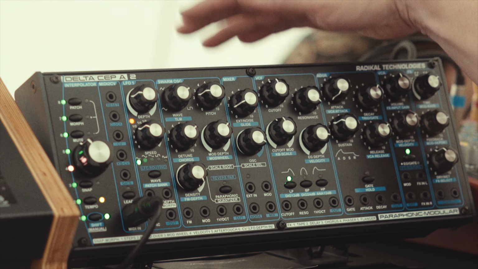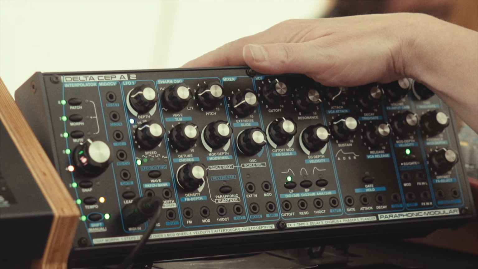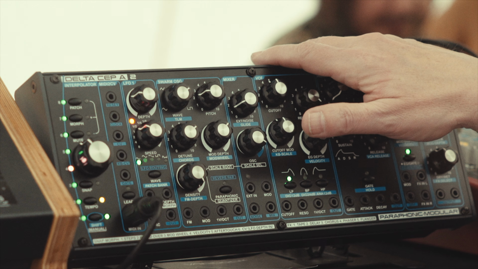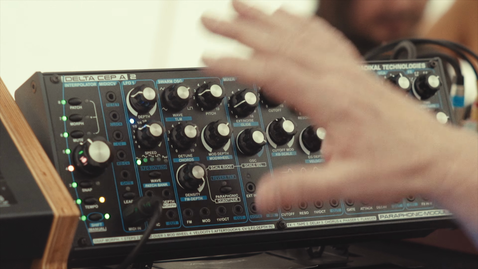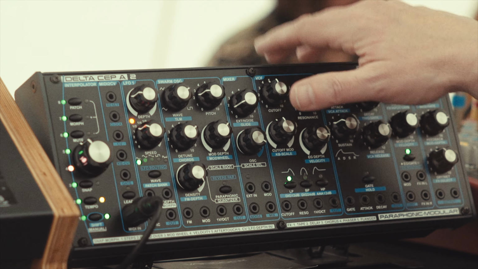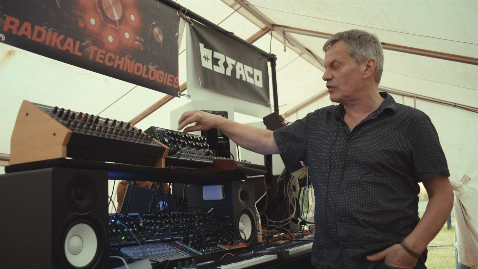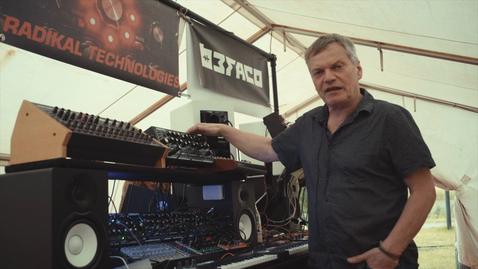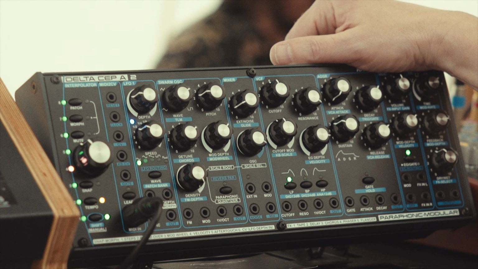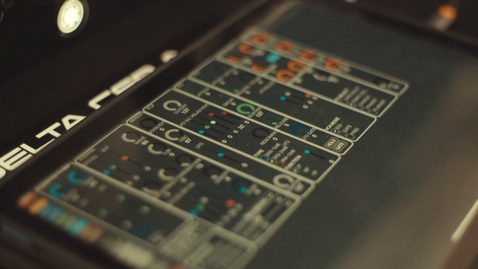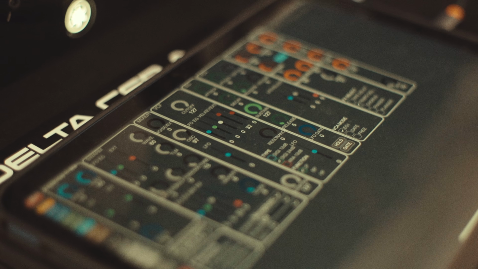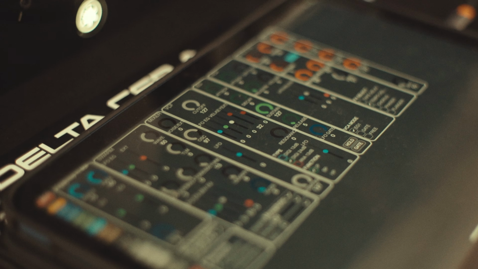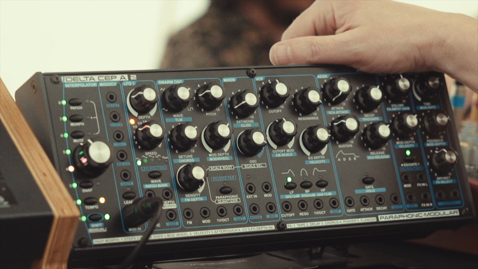A very new and powerful feature is that it is now completely MIDI controllable, so you can not only tweak the sounds and automate from your DAW, you can also send the automation data from the knobs, so all the knobs are transferred as standard MIDI controllers. And we even have a little application for the iPad and for the Mac where you can control the Delta CEP A from the software.